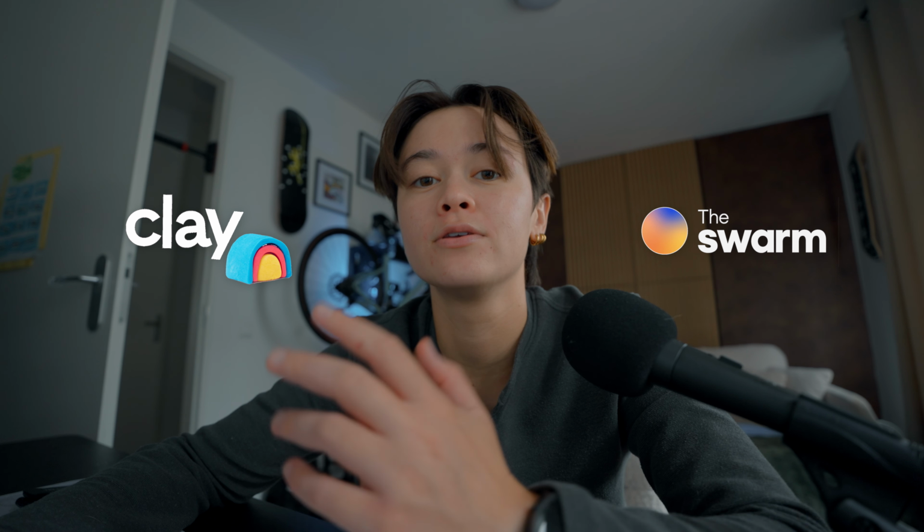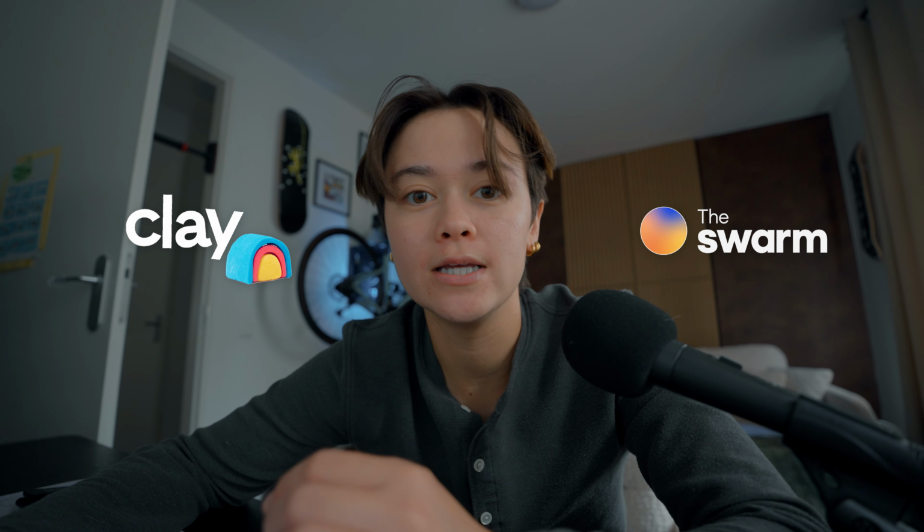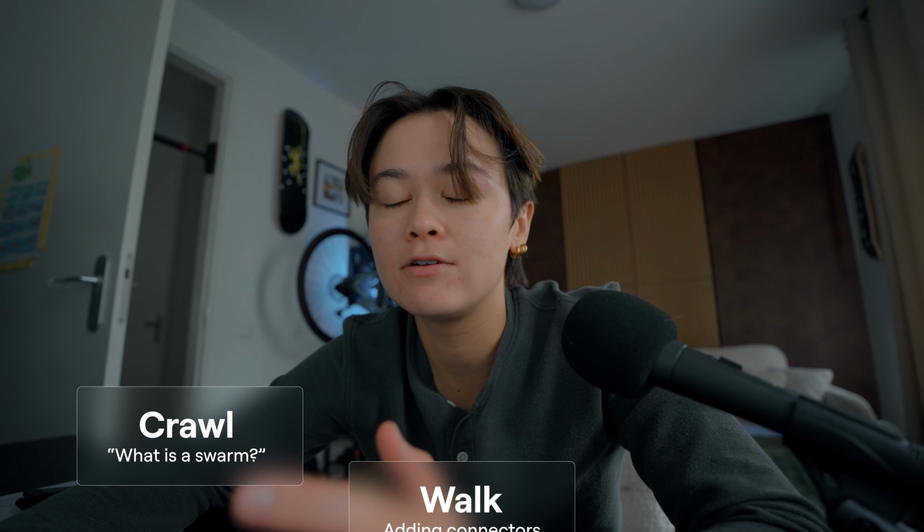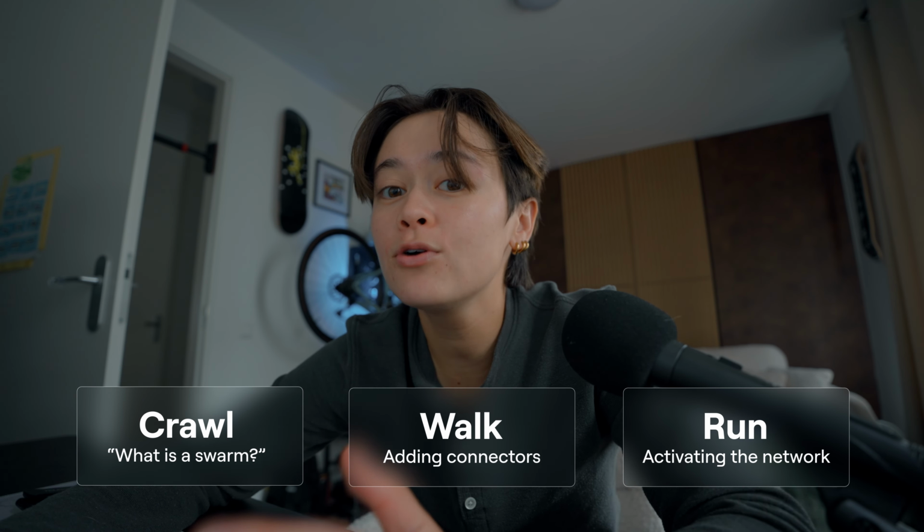I'm going to do the whole thing in one tool, Clay, with the Swarm baked in, and I'm going to show you 3 different ways to run this. We're going to start with "I don't even have a Swarm account yet" and move to "I've already fully activated my network." Easy, medium, and hard mode.